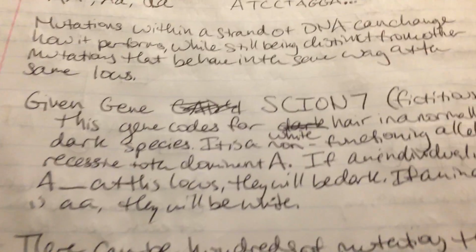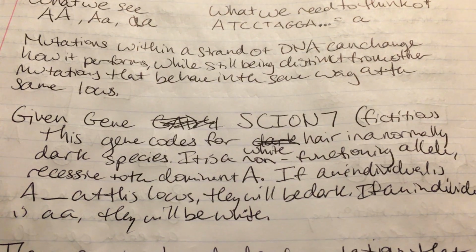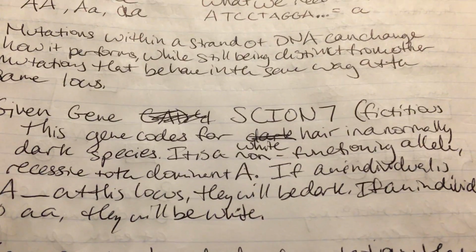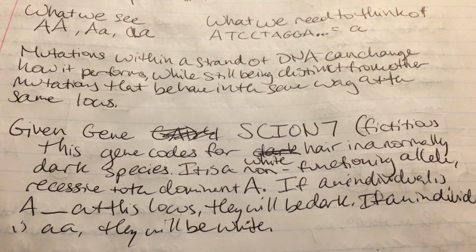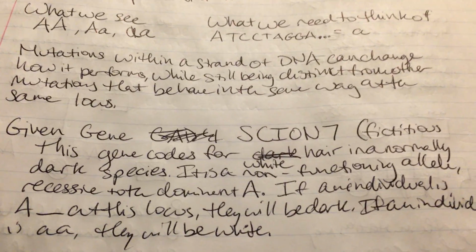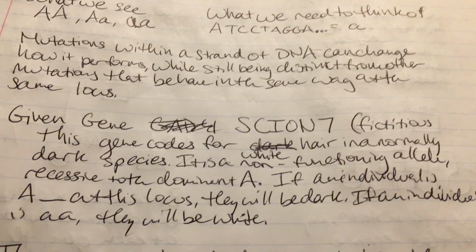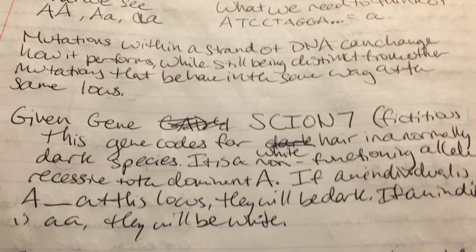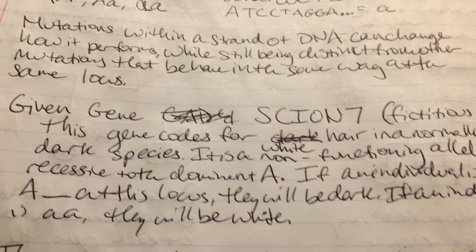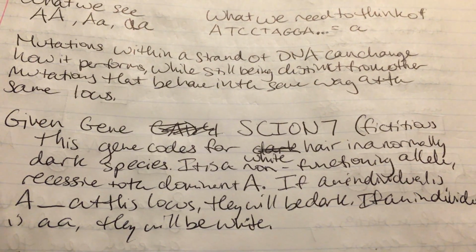Let's look at a possibility. Given gene Scion7, which is fictitious, this gene codes for hair color in a normally dark species. If an individual is homozygous recessive at this particular gene, they will not express that dark hair color and will instead express white hair color. This is a non-functioning recessive allele, where the dominant A is the functioning allele. If an individual is A blank at this locus, they will be dark. If an individual is lowercase a, they will be white.